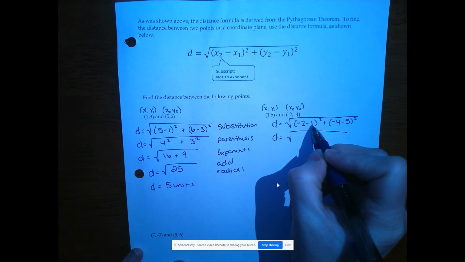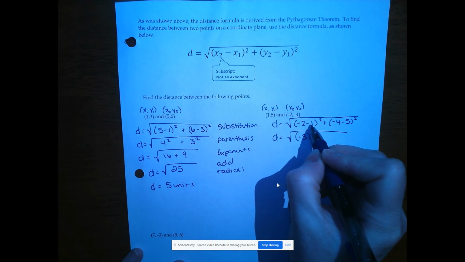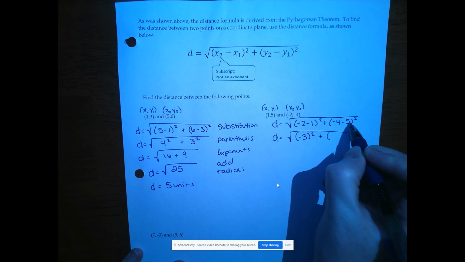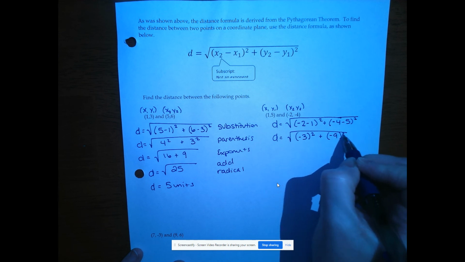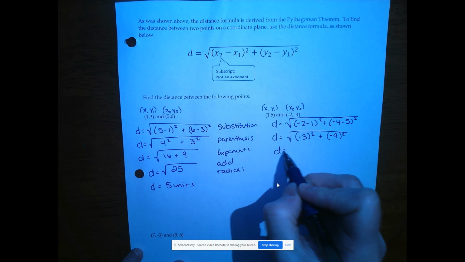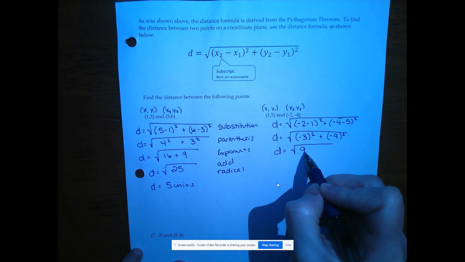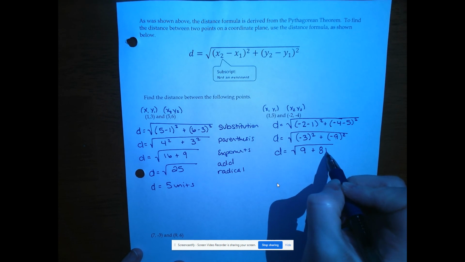Negative 2 minus 1 is negative 3. If I'm already down at negative 2 and I take one more away, that puts me down at negative 3. Negative 4 minus 5. If I'm already down at negative 4 and I take 5 more away, that brings me to negative 9. All right, negative 3 squared. Negative 3 times negative 3 results in a positive 9. Negative 9 times negative 9 results in a positive 81.